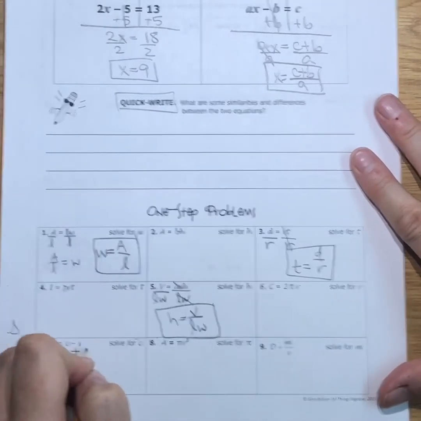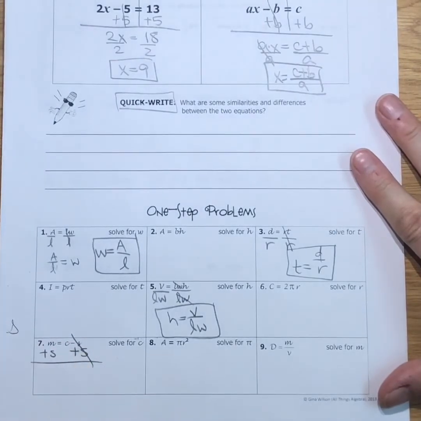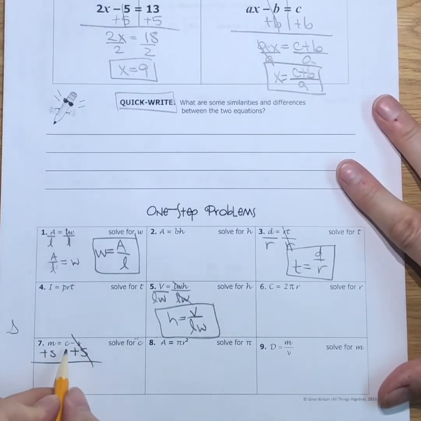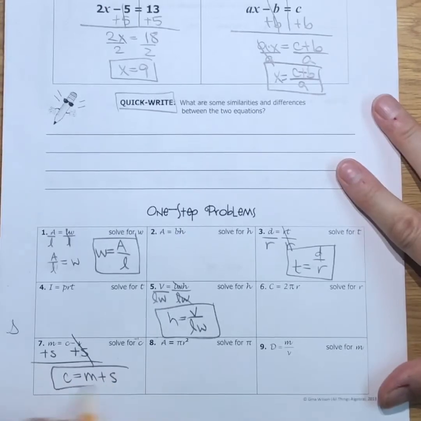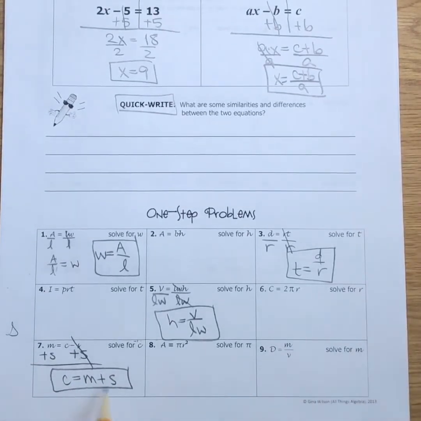We're going to add S to both sides. It does look like an 8, doesn't it? So again, the minus S and the plus S eliminate each other, and we get C equals, and I'm just going to write M plus S, and since they're not like terms, I don't have to calculate it. I don't care. I just copy it. And there's our final answer.